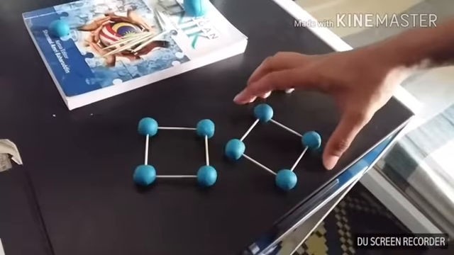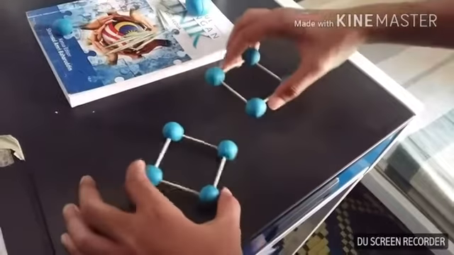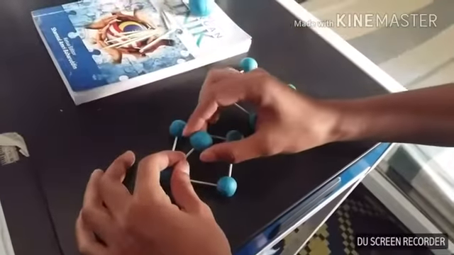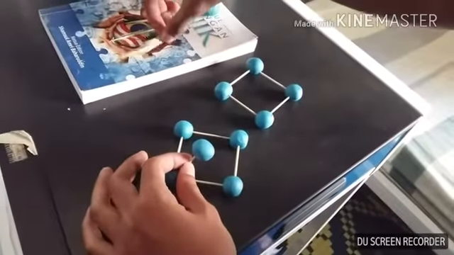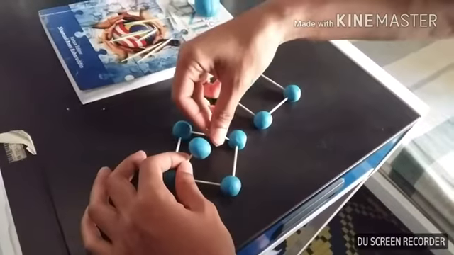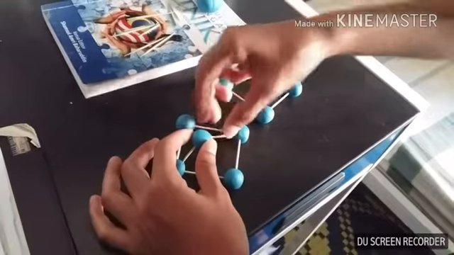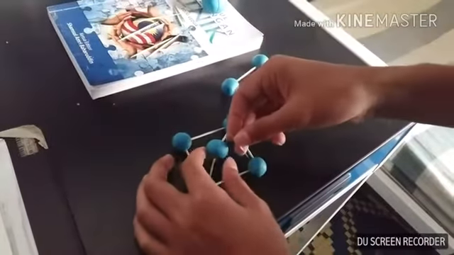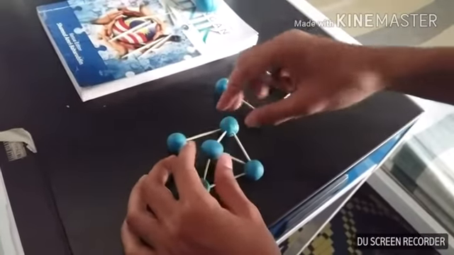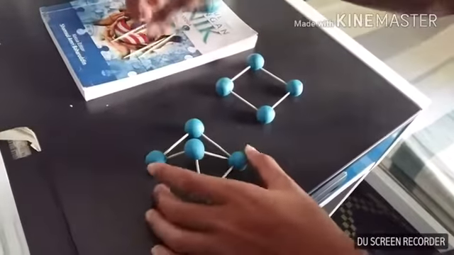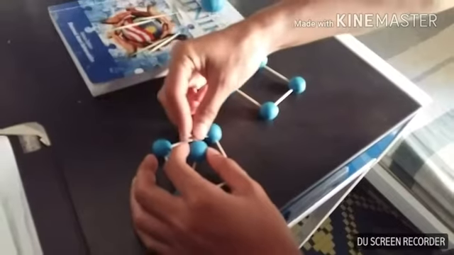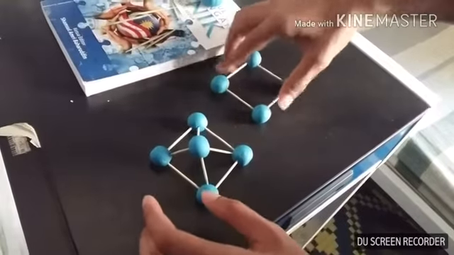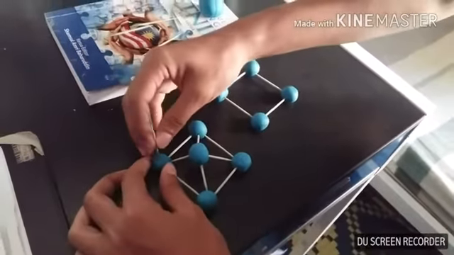Okay, this is the upper layer of the BCC, and then we will make an atom in the center of the BCC. So this is the BCC center. We will combine it.